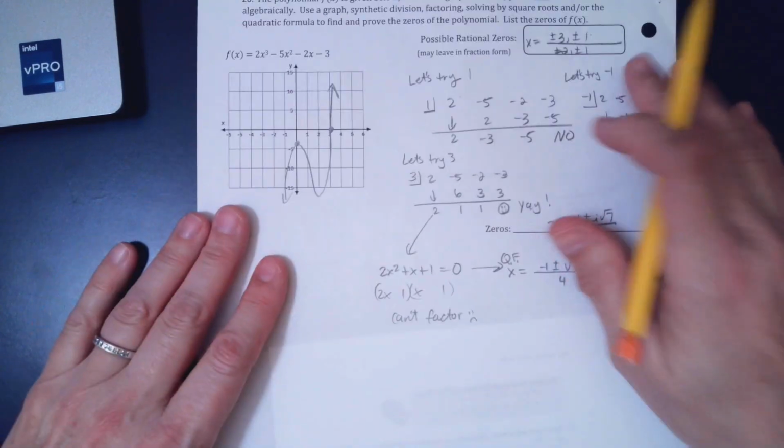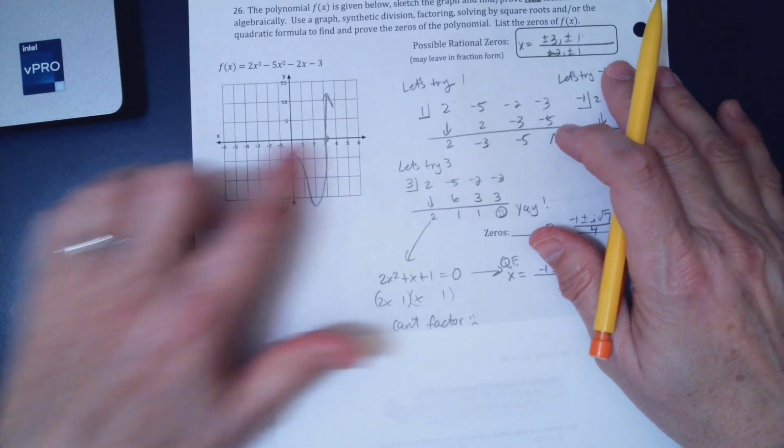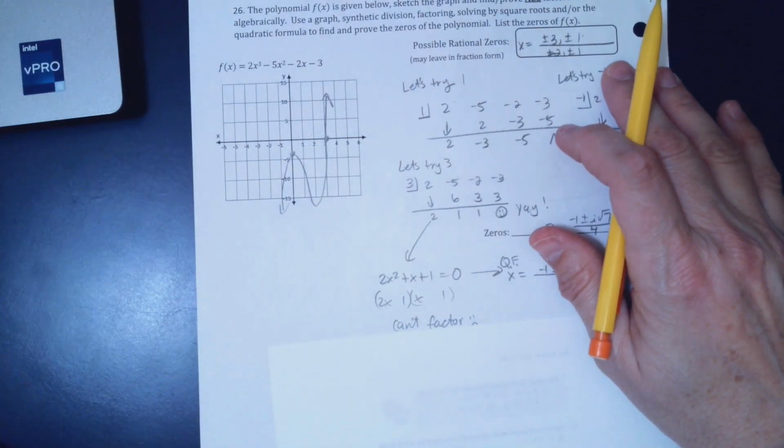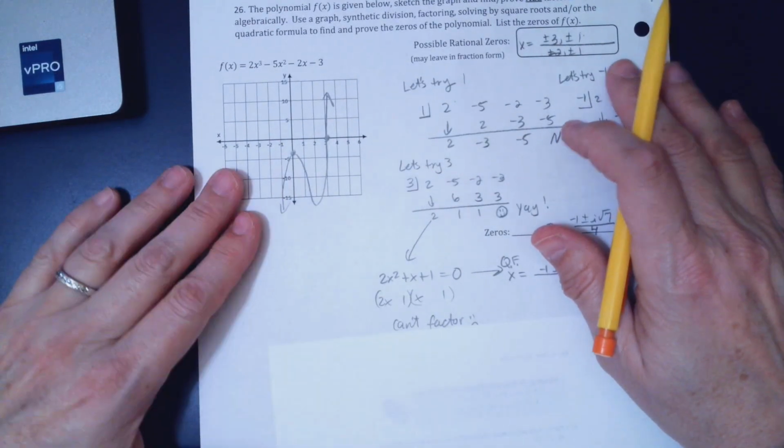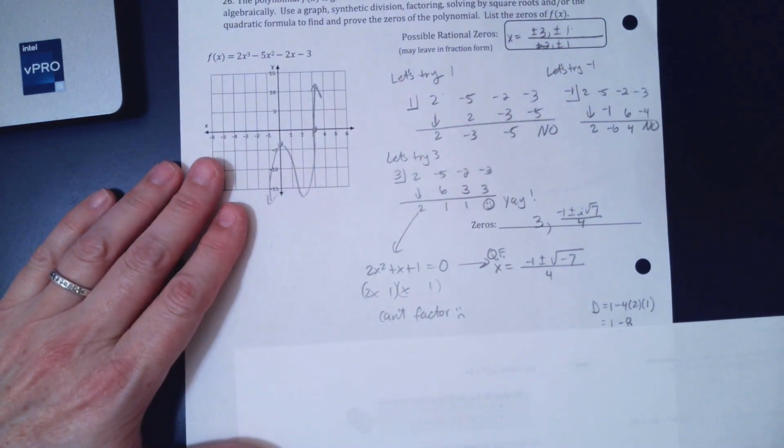And also, frankly, I shouldn't have even bothered. I don't know why I did, but the answers are imaginary, so I can't factor it. That was actually a silly move. I was just going about trying to do everything, right?